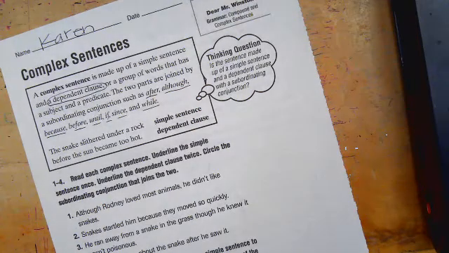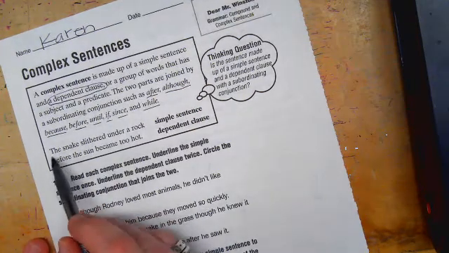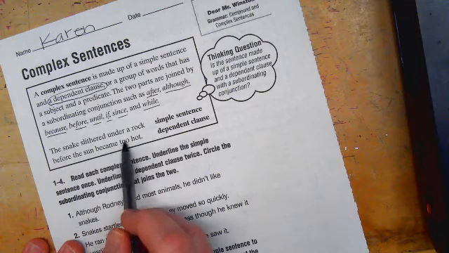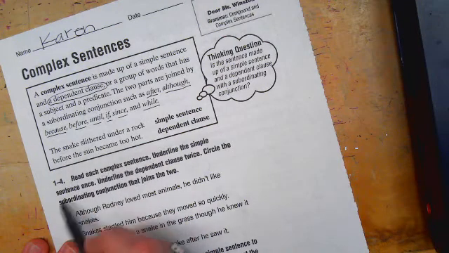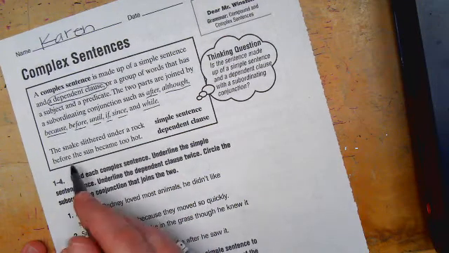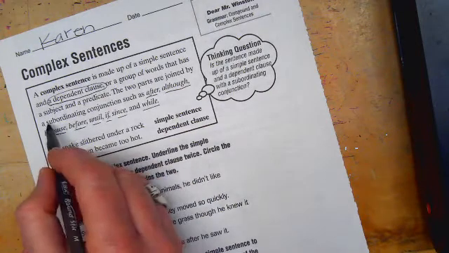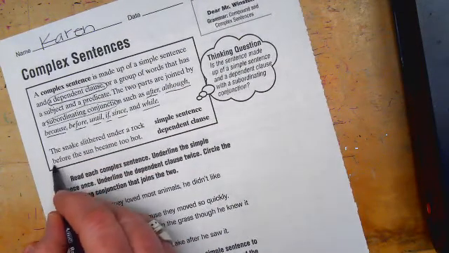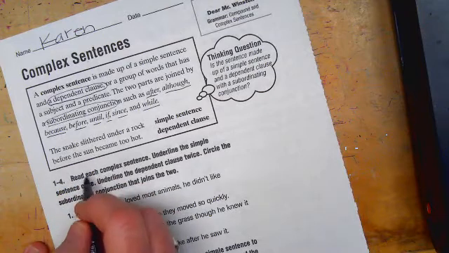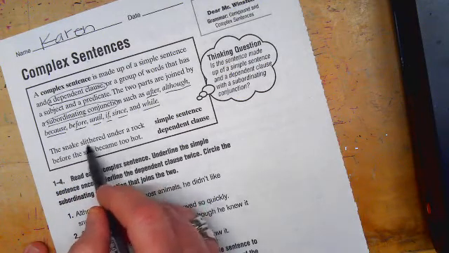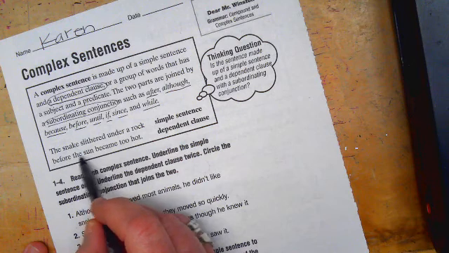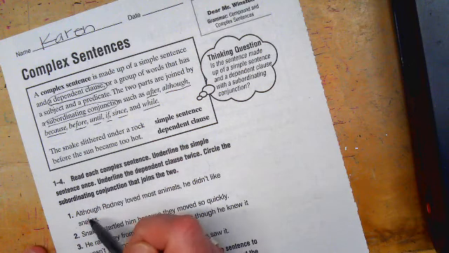So let's look at an example. The snake slithered under a rock before the sun became too hot. There's no comma there, right? We see the subordinating conjunction before. No commas, and this is the simple sentence, the snake slithered under a rock, and this is the sun became too hot. That's a dependent clause.